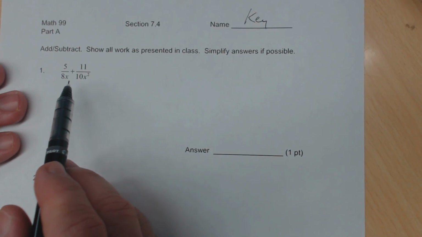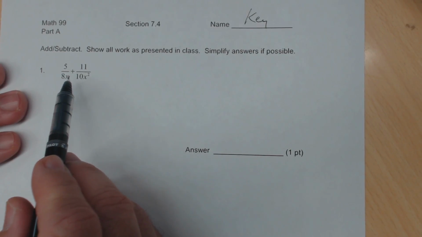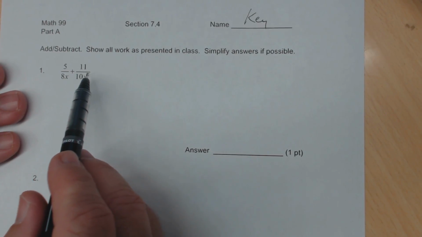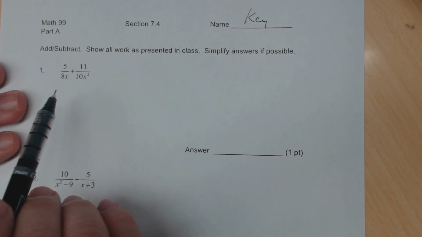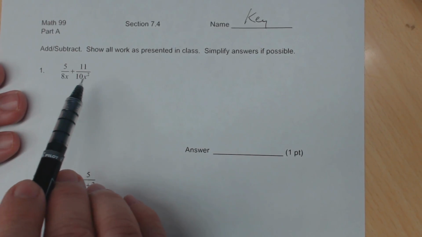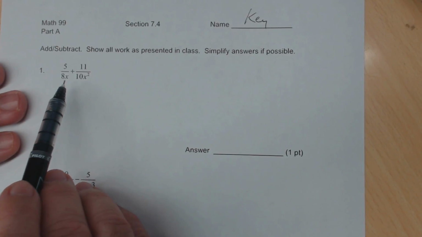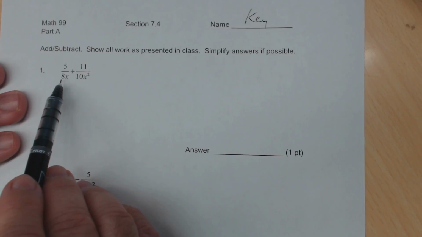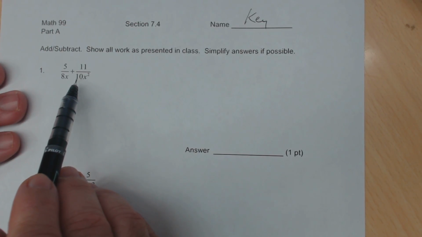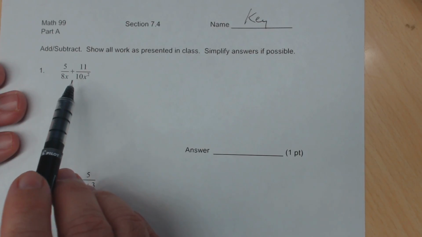Alright, so when you do number one, though, if you look at the denominator, this is a monomial, and this is a monomial. So we can't factor these denominators. Let's just find the LCD. So the coefficients, the least common multiple of 8 and 10 would be 40.